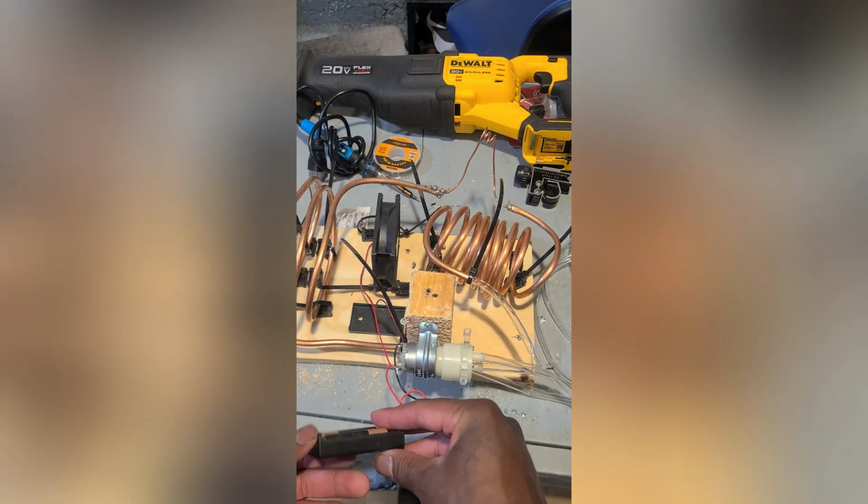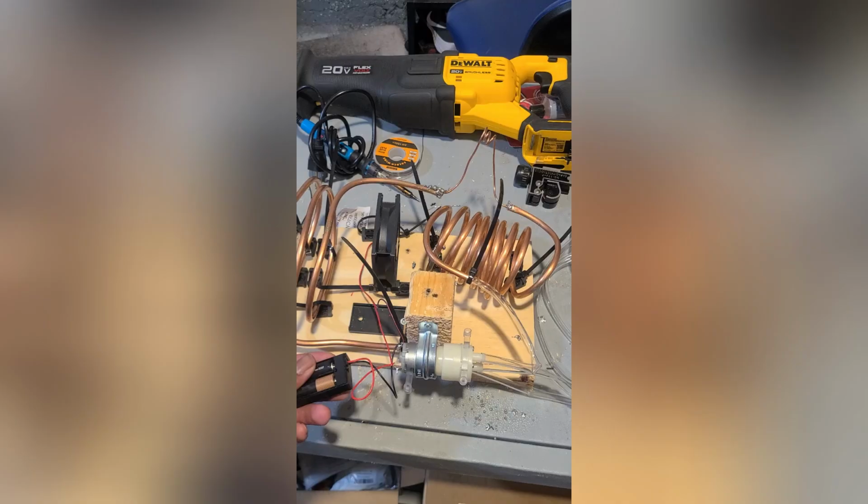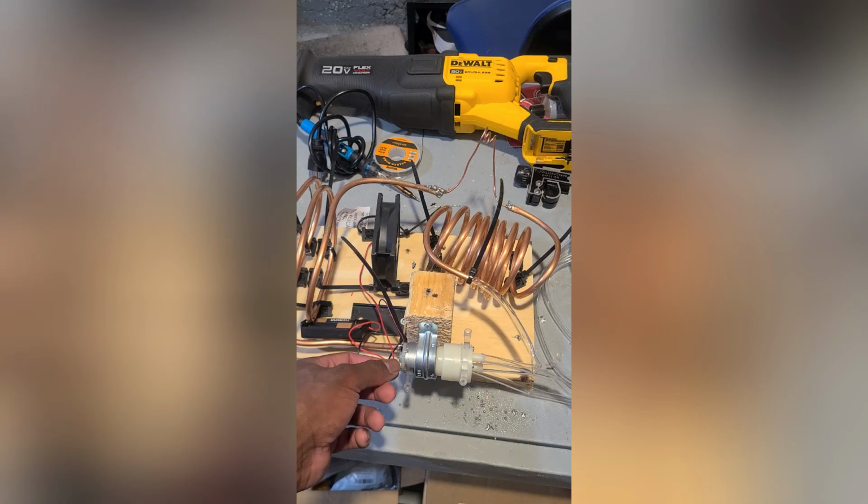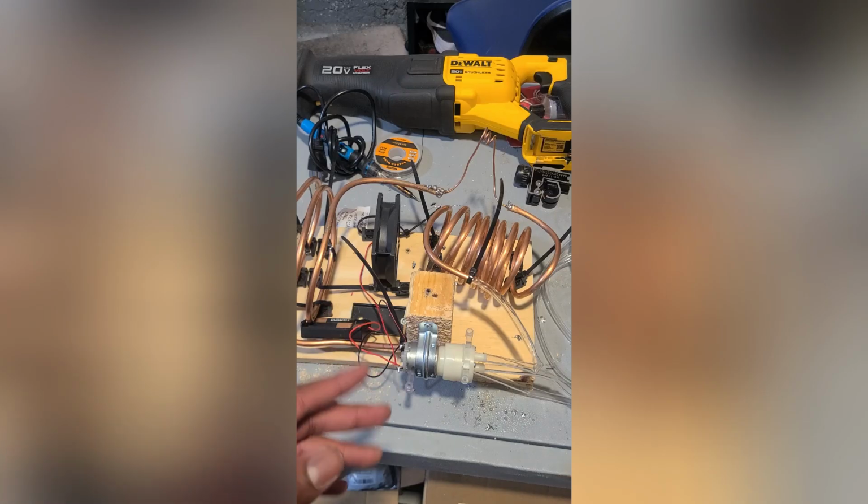That was a little bit of a challenge, not too much, but if I had to rate it out of 10, I'll say 5 out of 10. From there on, I just had to simply solder this to the motor, and that was pretty easy. And yeah, that was it.